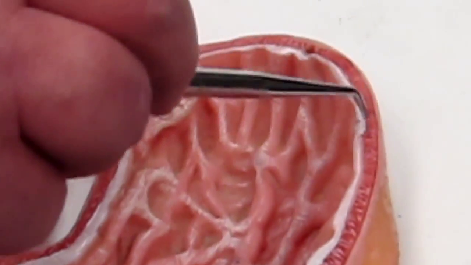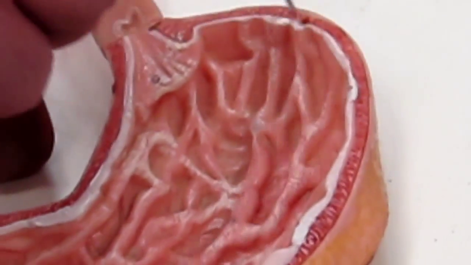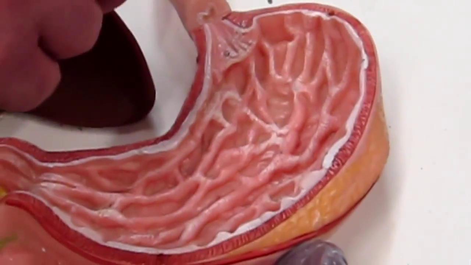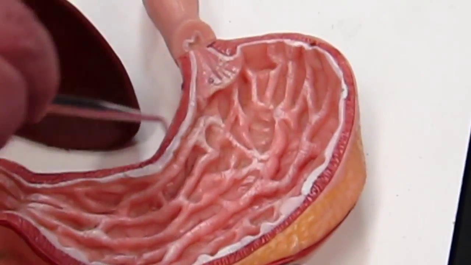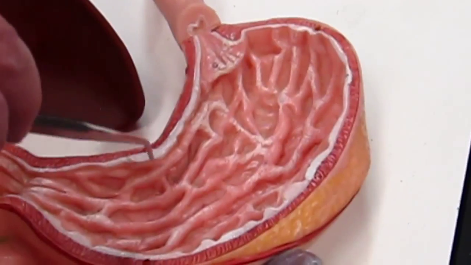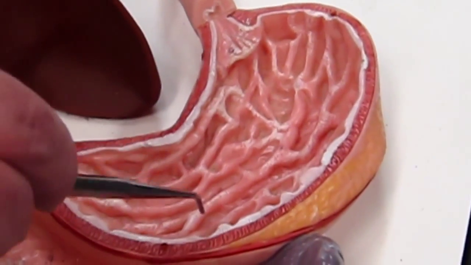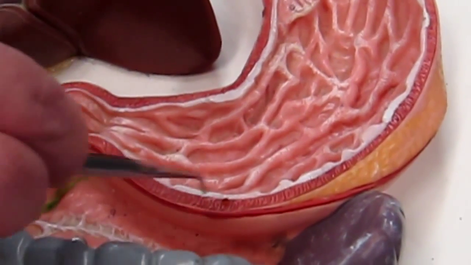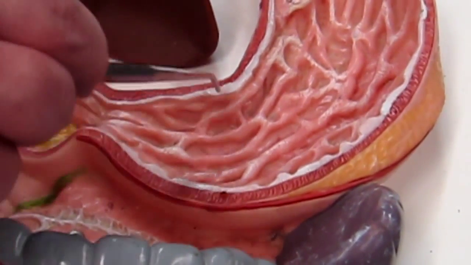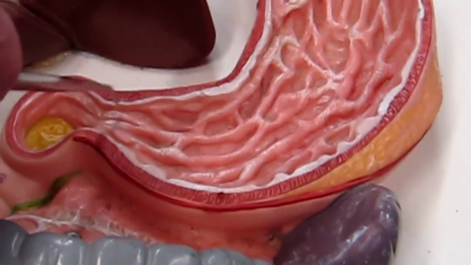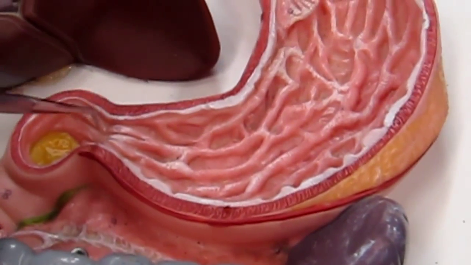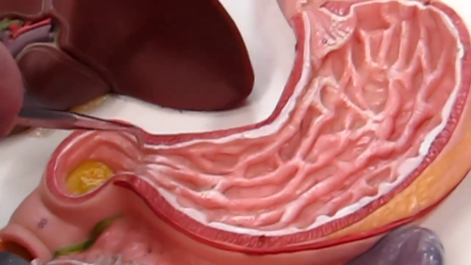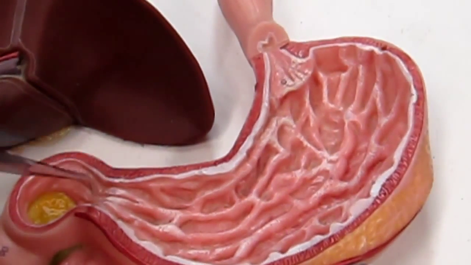The dome-shaped area of the stomach is the fundus. The main section of the stomach here would be the body, and the section close to the outlet of the stomach would be the pylorus or pyloric region.